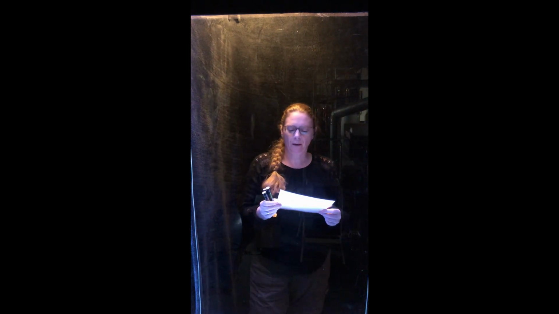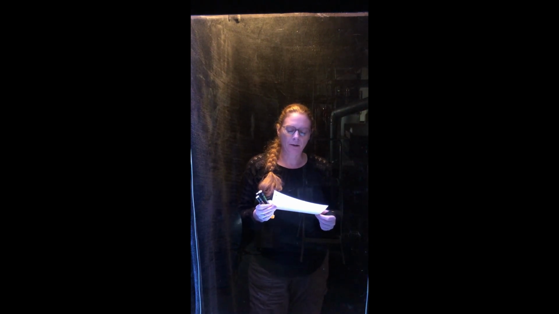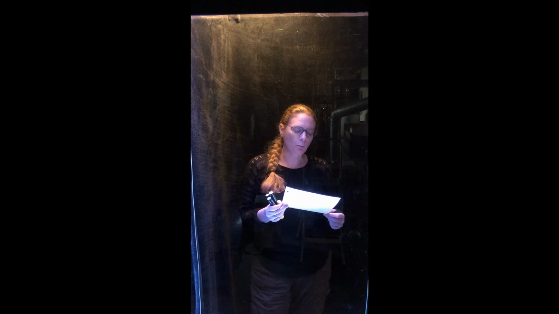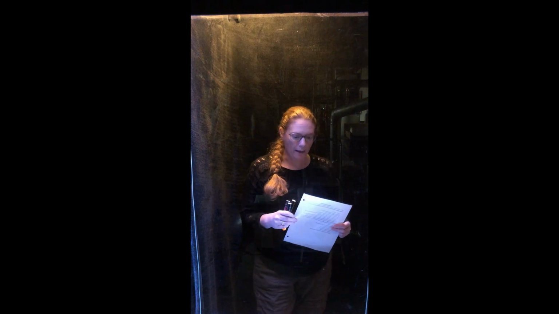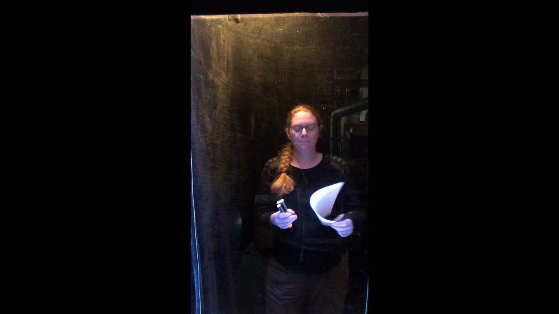So the problem we have: a 45-kilogram child slides down a metal slide that is angled at 20 degrees from the horizontal. If the child is traveling at 1.2 meters per second, by the time she's 1.8 meters down the slide, what is the coefficient of friction of the child on the slide? Okay, a lot of numbers in there.